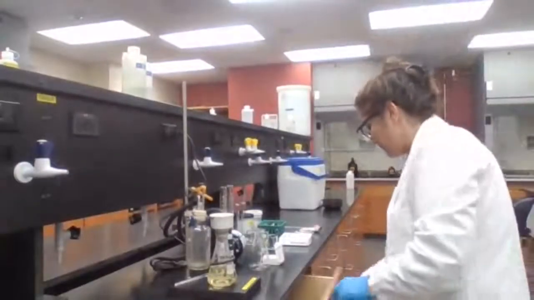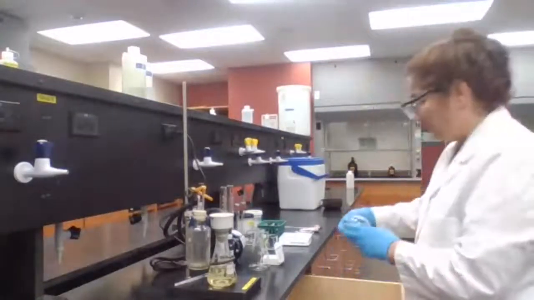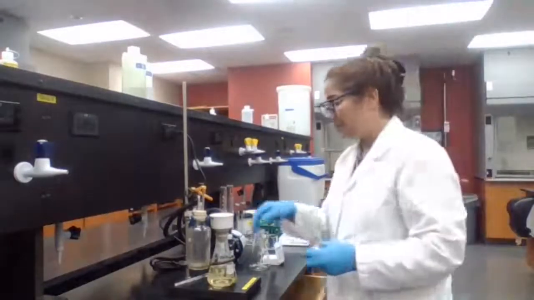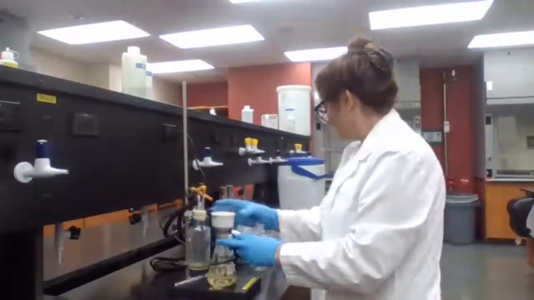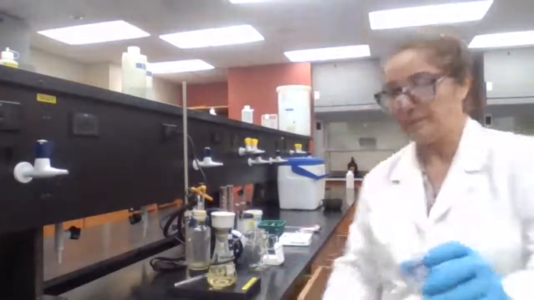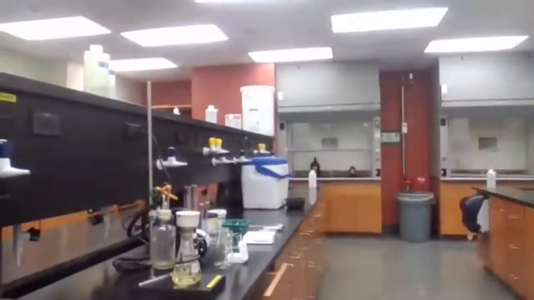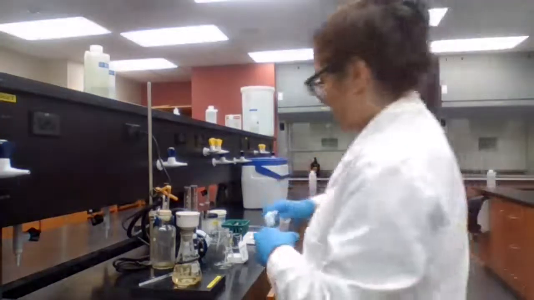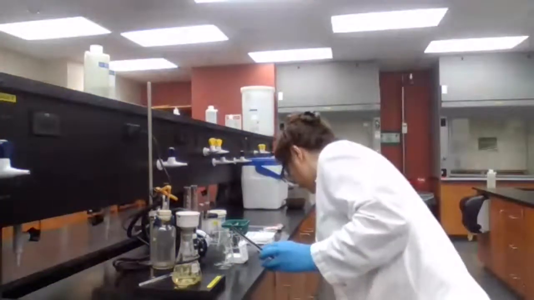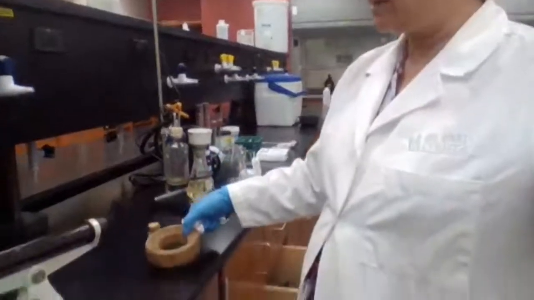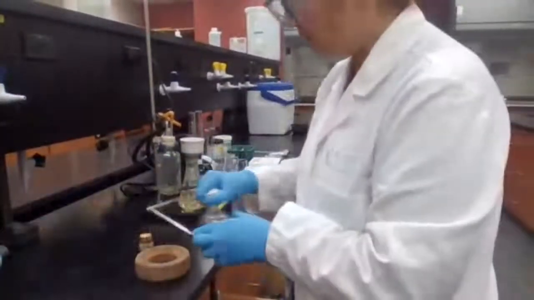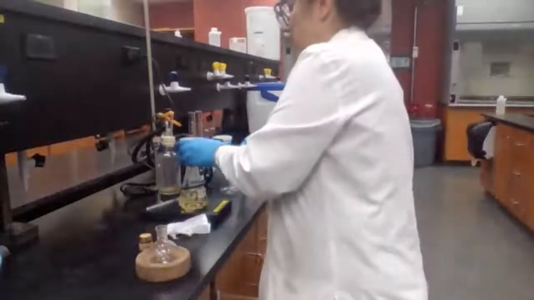Place it in the round bottom flask. In a 100 ml round flask. Okay. Please do not hold the round bottom flask on the table, so I can transfer this.